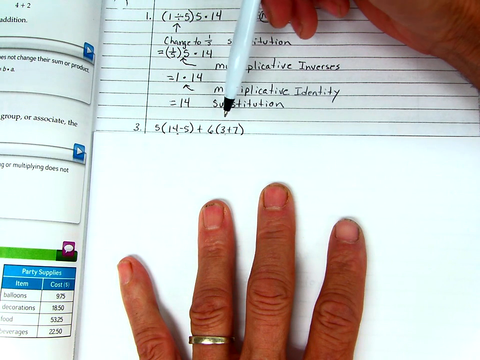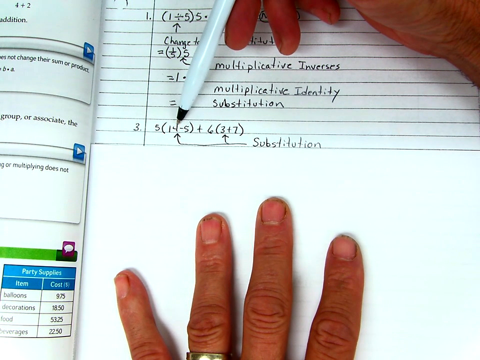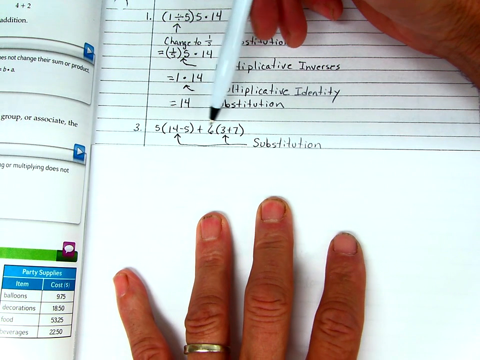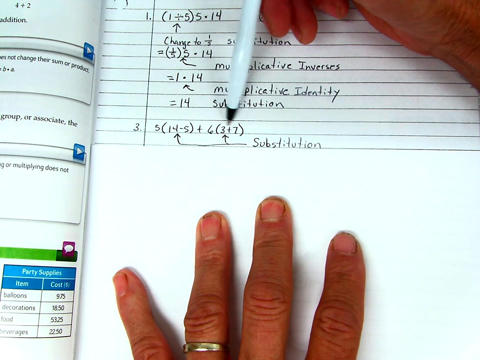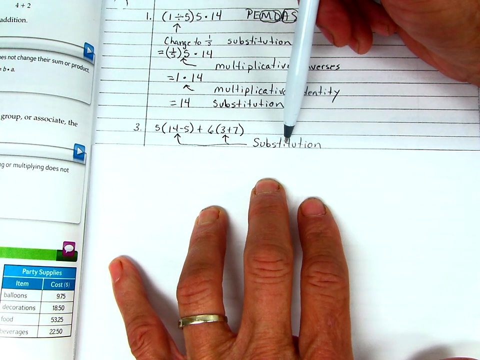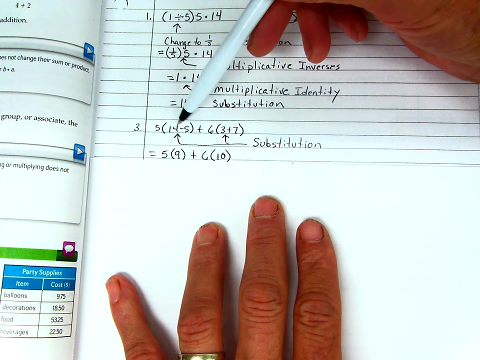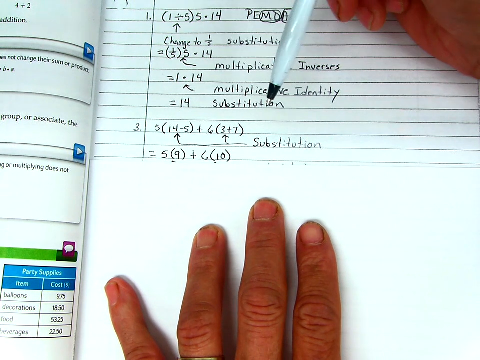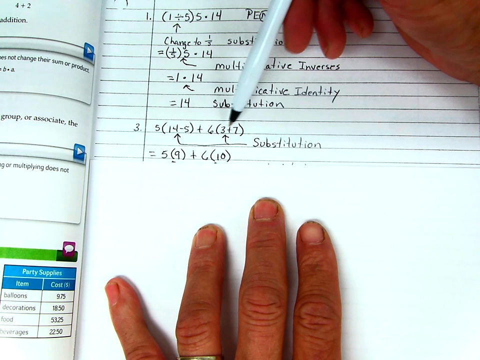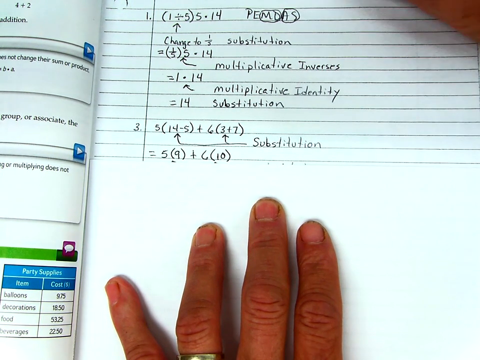I can do them both at the same time, and that's what I did. I'm going to do the math inside this parenthesis and the math inside this set of parentheses, and I'm going to write the answer down. That's called substitution. In the place of this operation is the number 9. In the place of this operation is the number 10. Substitution.